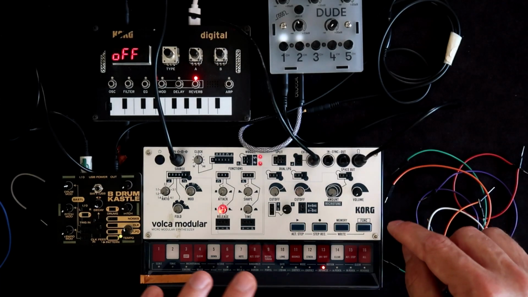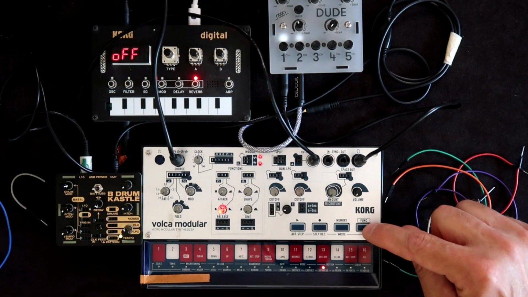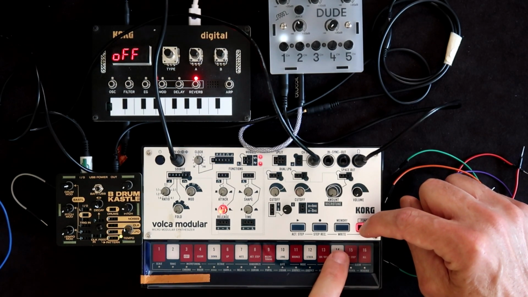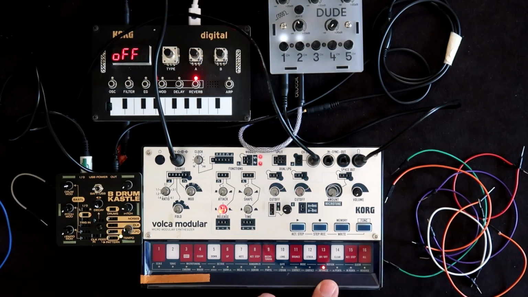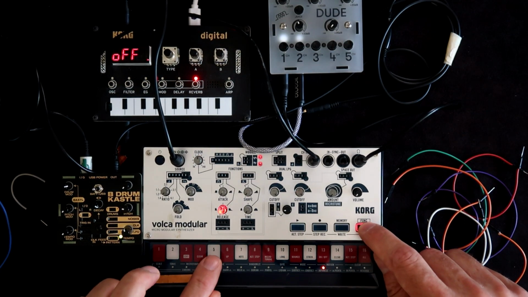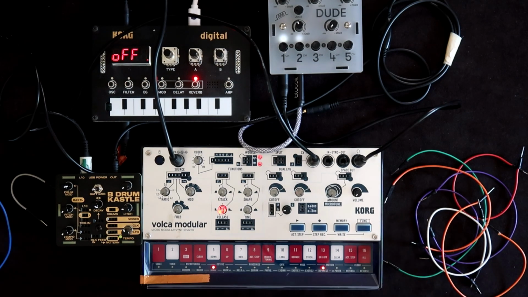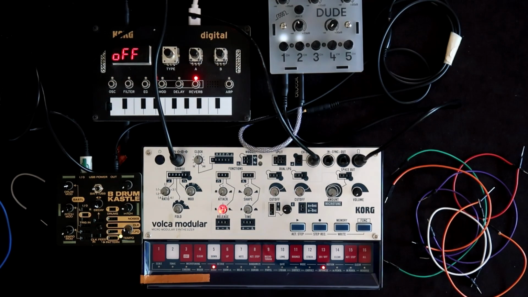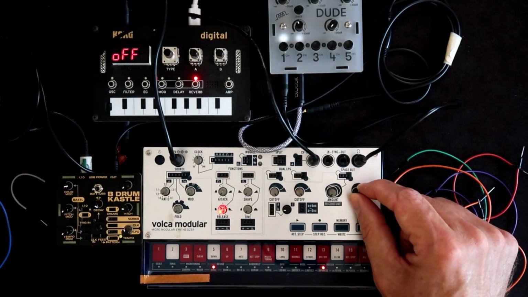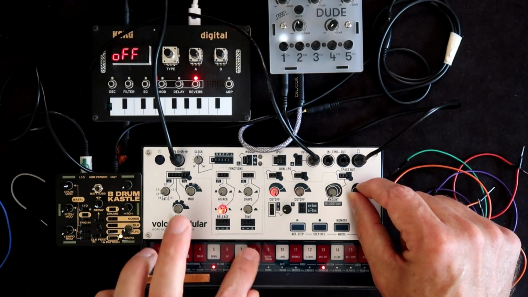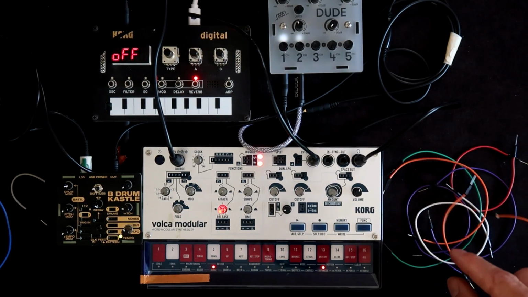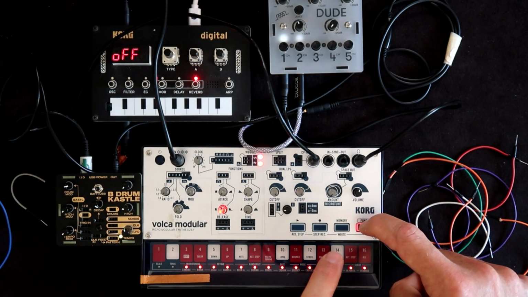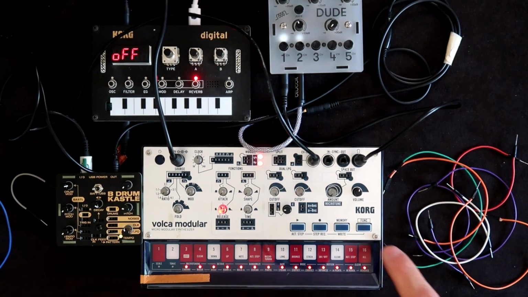Alright, so I want to start in on this from the VOLCA modular side, and to do that we're going to clear out the patterns and stuff, and then I'm going to clear out the motion sequencing, but leave that on for later. I'm going to drop things down an octave, and so we're sounding like this. Well, where's our sound? Oh, volume's down. Okay. And then I'm going to pick a scale of minor pentatonic.